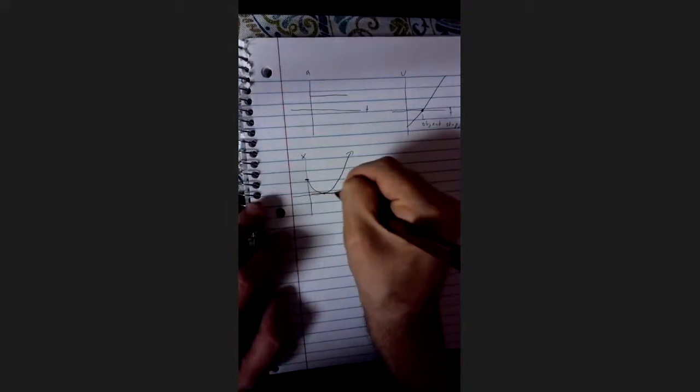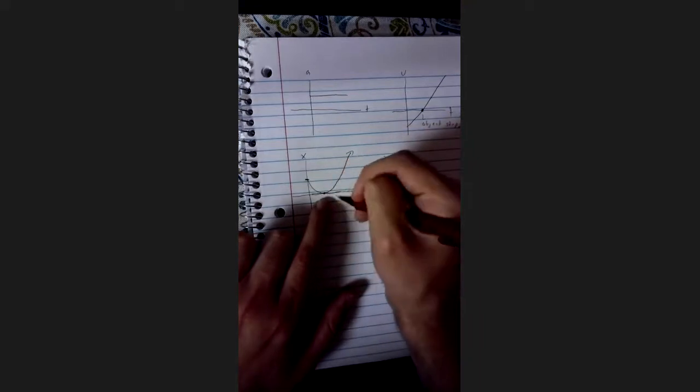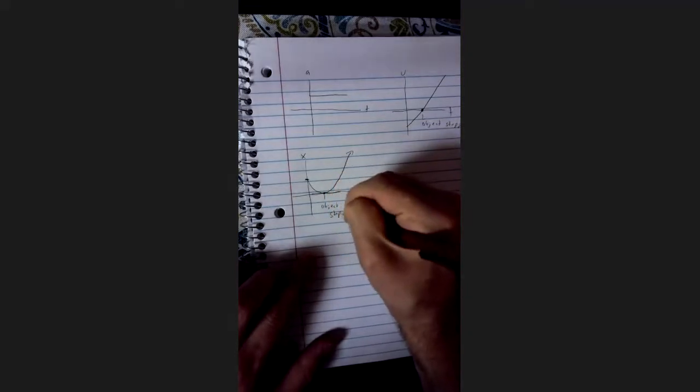And notice at this part, if we drew the tangent line here, it would be a horizontal line of slope 0. So remember, the slope at any point on a position graph is the velocity. So this point here lines up with this point. So this is the moment where the object is stopped. So it's also the moment where it turns around.